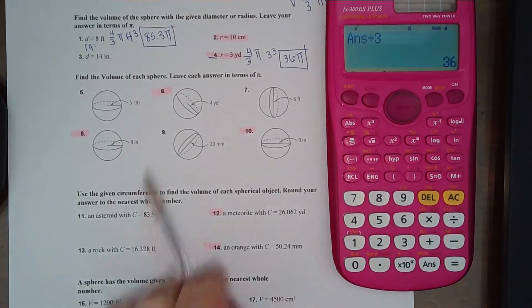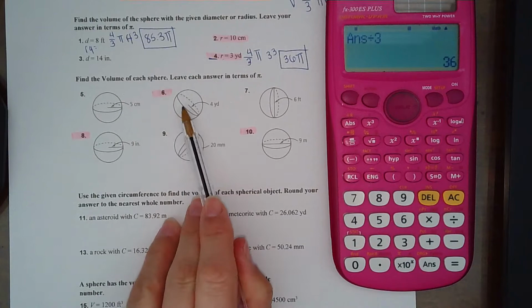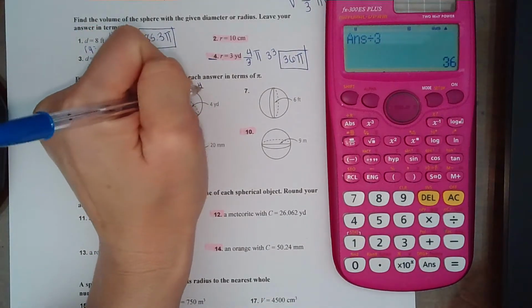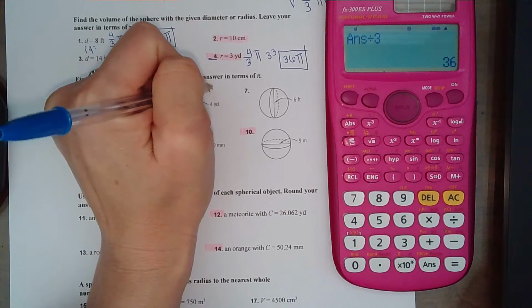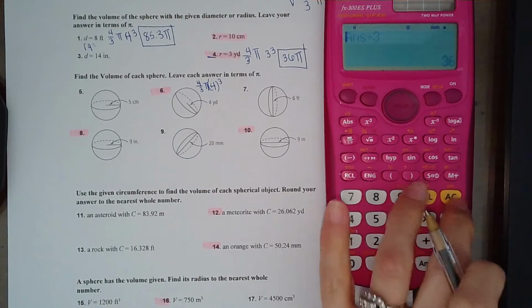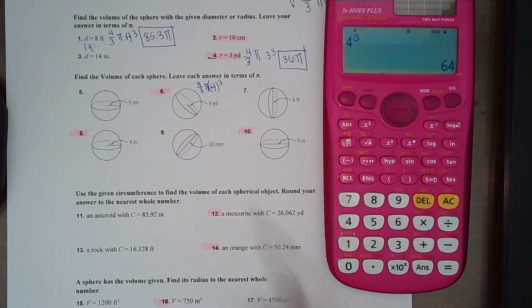All right, well, again, moving down to number 6, it says find the volume of each sphere. So volume here is going to be 4/3 pi times our radius, which in this case is 4, and we're going to cube it. So we're cubing 4 again. 4 cubed equals 64.